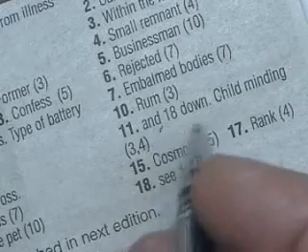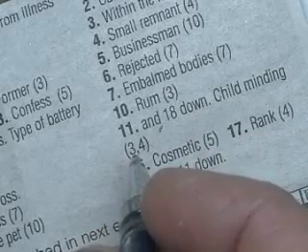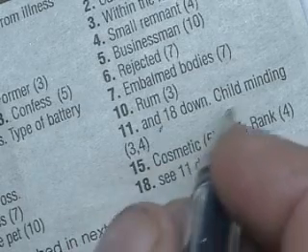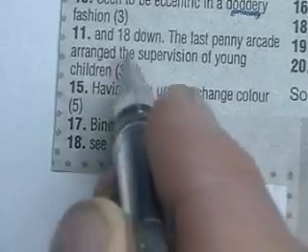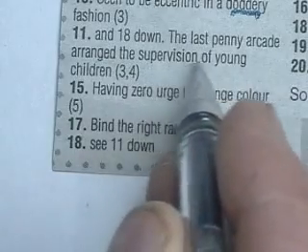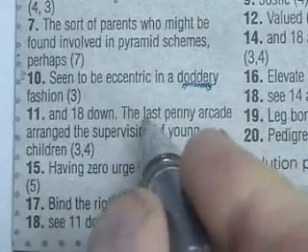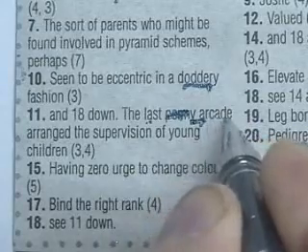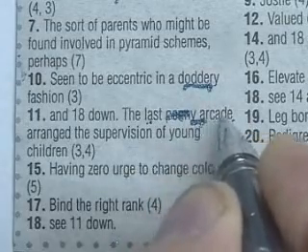11 down and 18 down is a 2-word question, or 2-word answer, and that's 11 down and that's 18 down, child minding. 18 down says see 11 down. The last penny arcade arranged the supervision of young children. The last penny, which probably suggests the last letter of the word penny, which is Y, Y-A-R-C-A-D-E. It's an anagram for day care, D-A-Y-C-A-R-E.